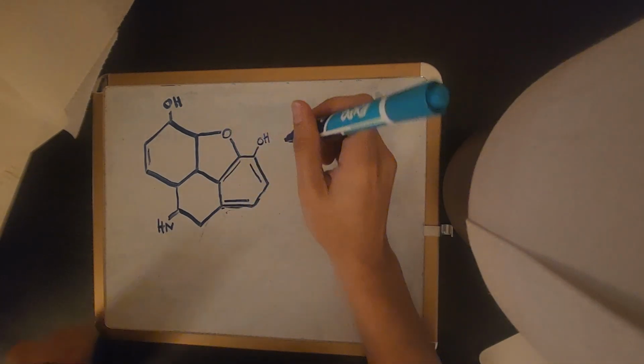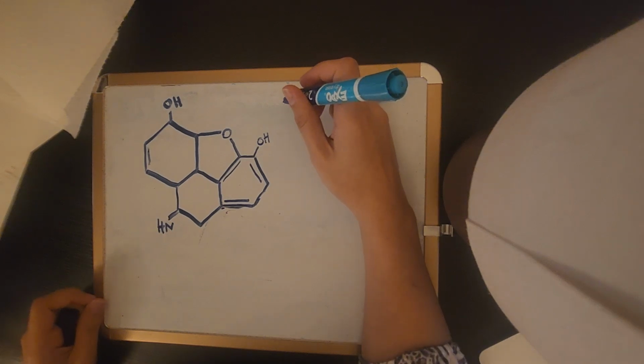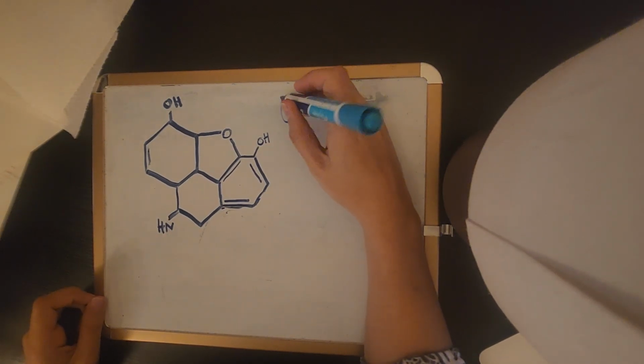Let's start by determining chiral centers in the following structure. The first thing we want to do is define the term chiral carbon.